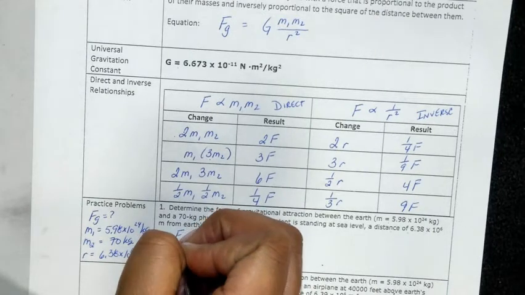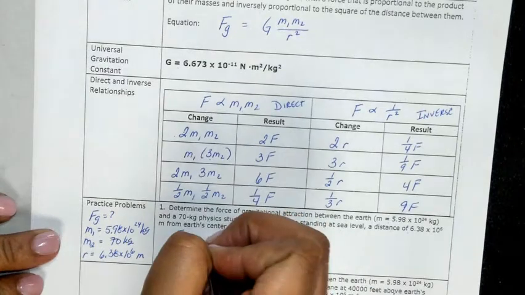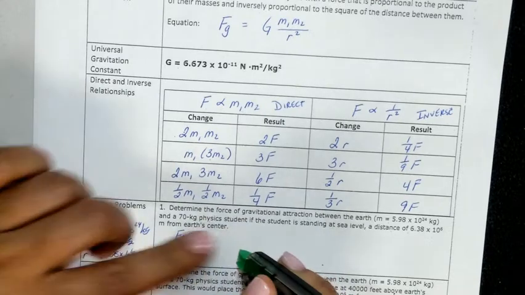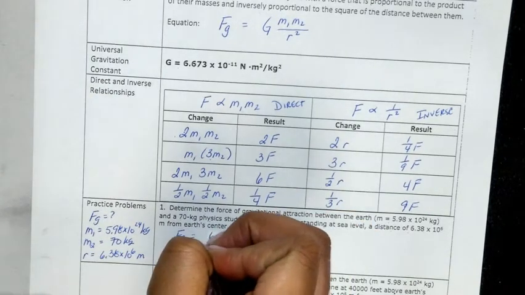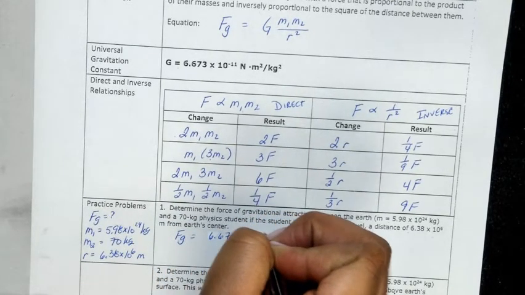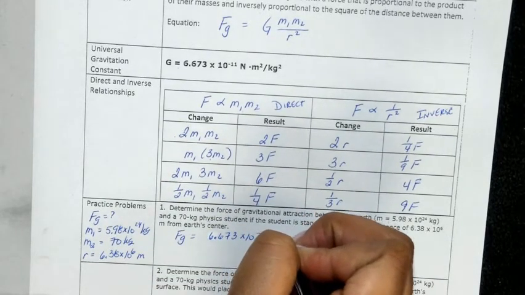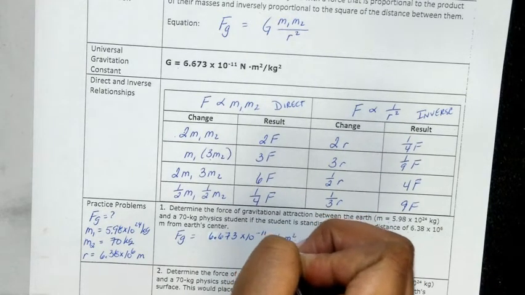Your force is mass 1. Oh, I forgot to write down G. Get your G. G is 6.673 times 10 to the negative 11 newtons times meters squared over kilograms squared.